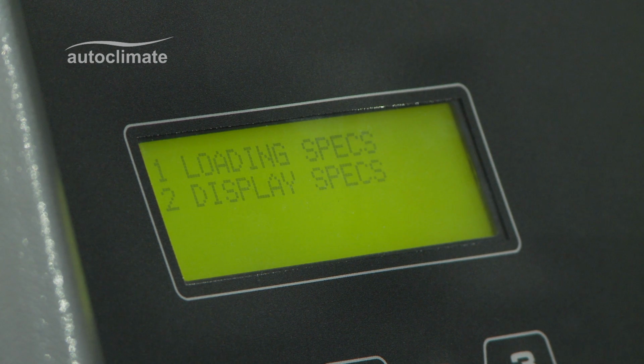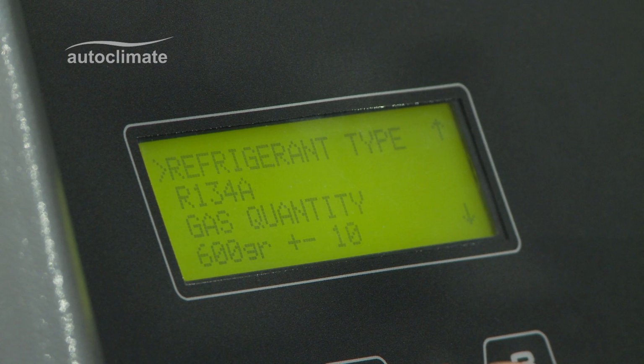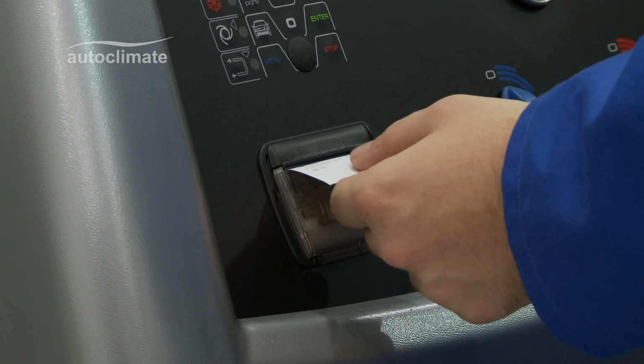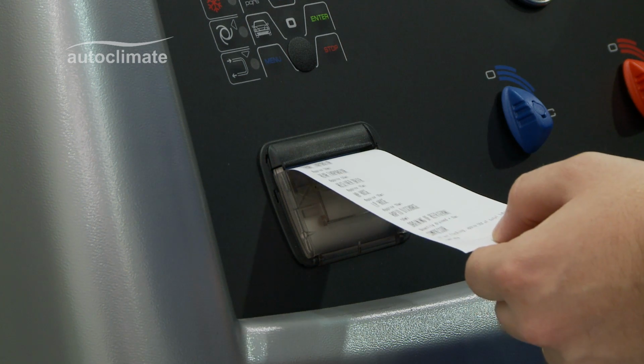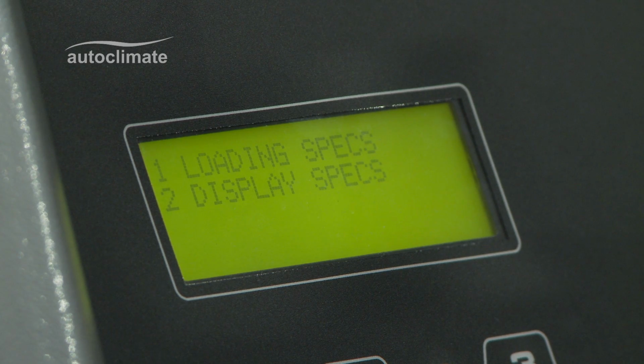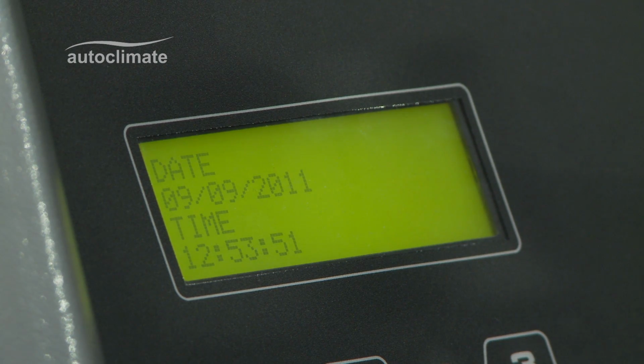Two options are displayed: loading specs, display specs. Press 2 for the display specs option. This shows information such as PAG oil and quantities together with vehicle data. If required, press Enter to print the information. Press Stop and the options are redisplayed. Press 1 to load specs and the date and time is displayed.